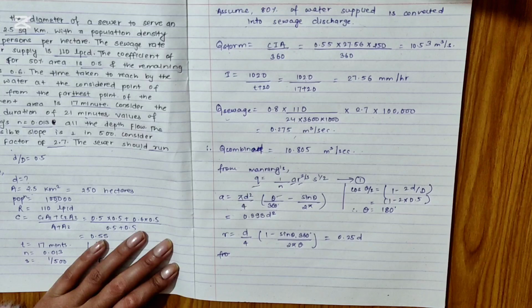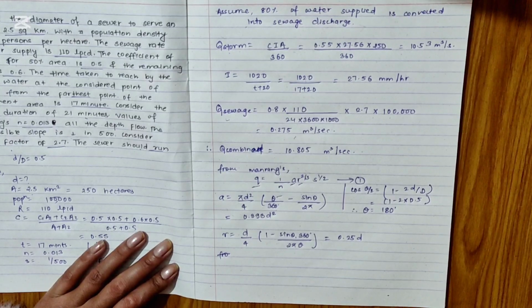Now the combined quantity of the sewage will be equal to the quantity of storm water plus the quantity of sanitary sewage, which is equal to 10.805 cubic meter per second.